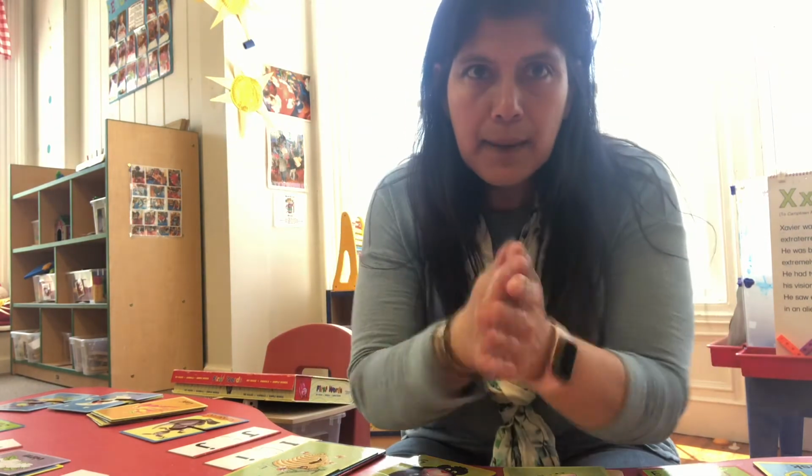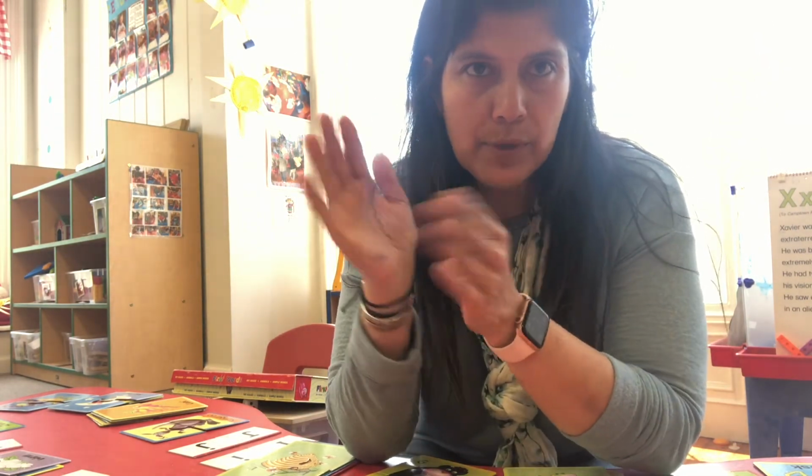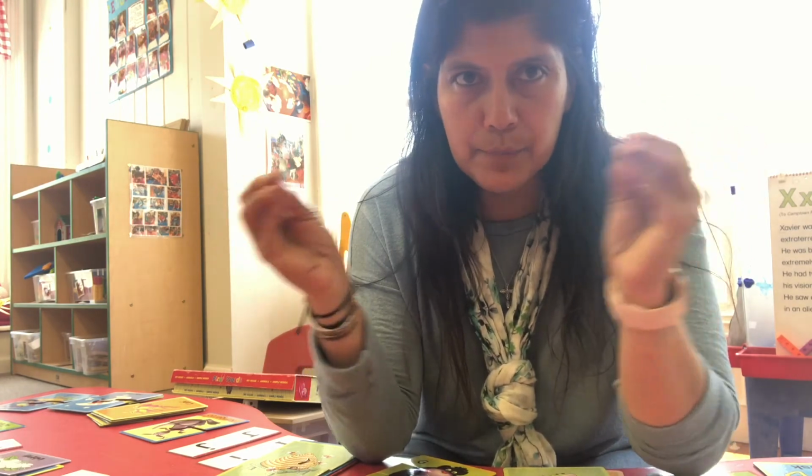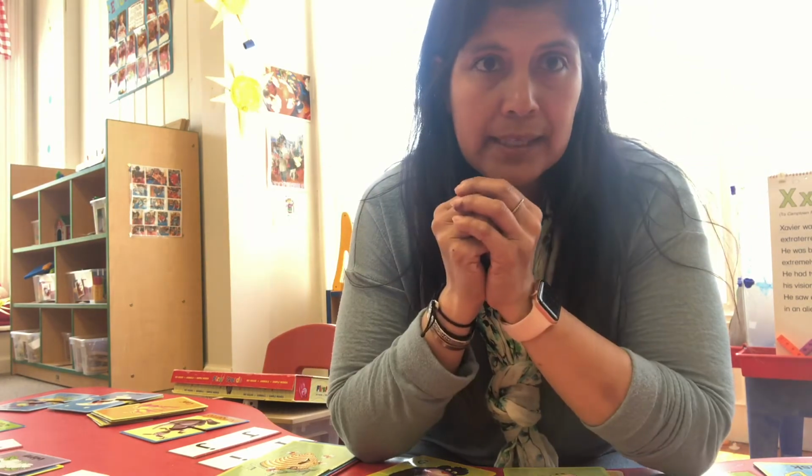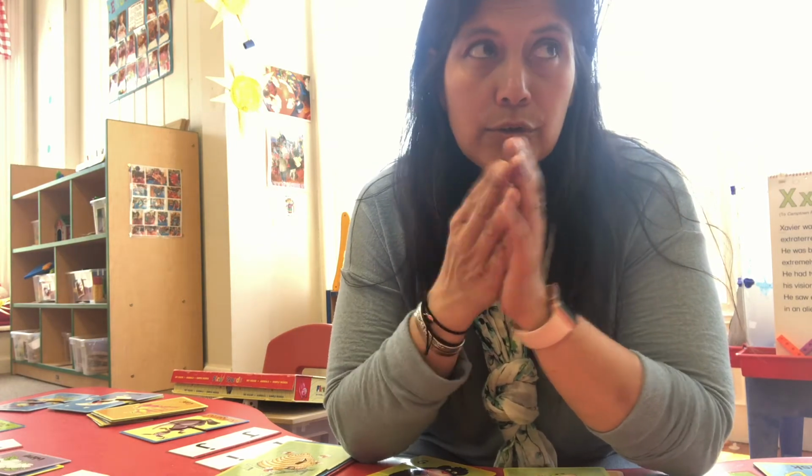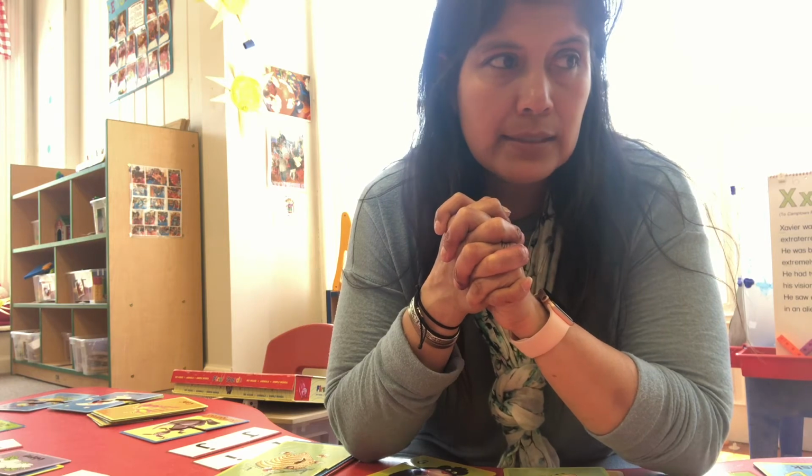Boys and girls, thank you so much for being here with me today. We have worked on uppercase and lowercase. We take our uppercase and our lowercase and we put them together, and then we look for things that begin with the letter A through Z. You can do that around your house, or you can do that outdoors as well. There's many things that you can find.